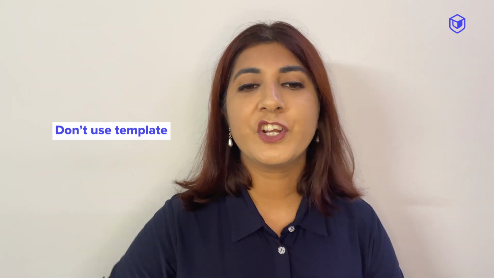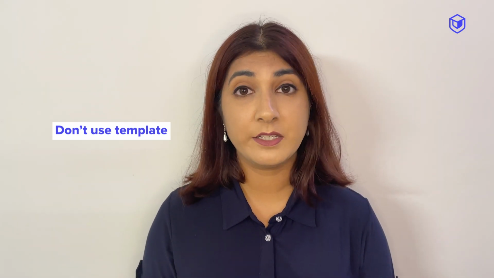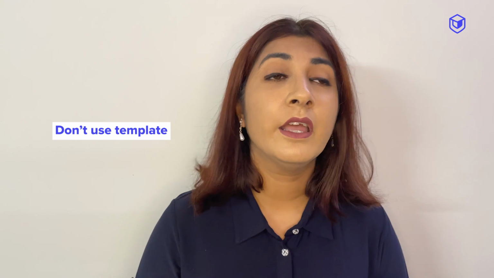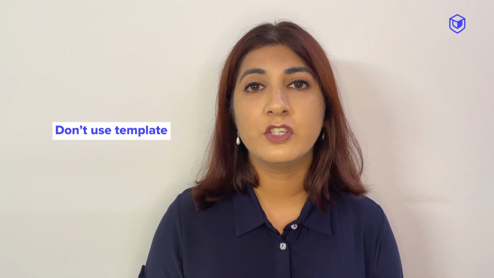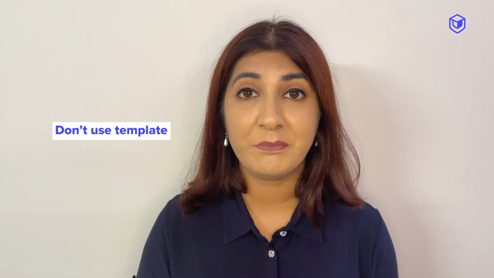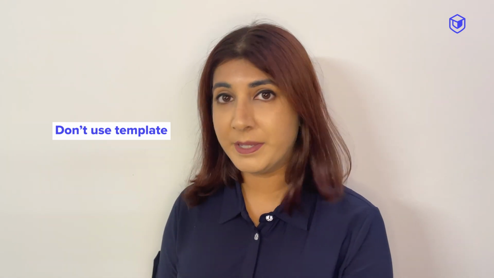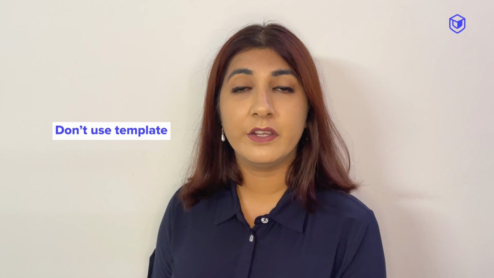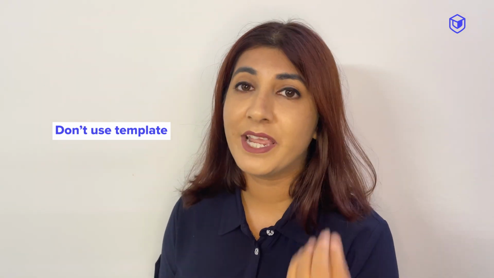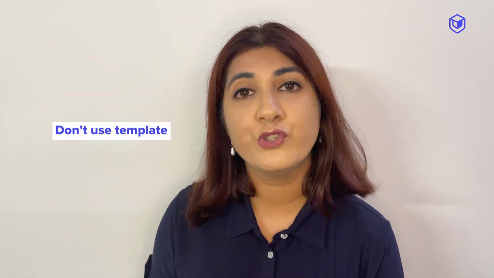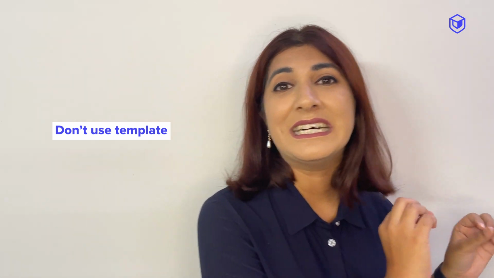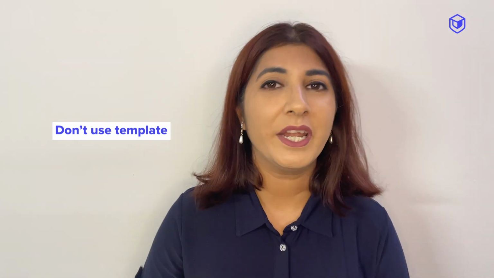Refrain from doing it. Trust me, IELTS examiners are trained by Cambridge. They have a thorough training. They are super good, super quick at recognizing templates and plagiarism. If you use your own words, there may be grammar errors, yes, but you're likely to get more marks if you use your own words as compared to a template. Let's please all avoid doing that.